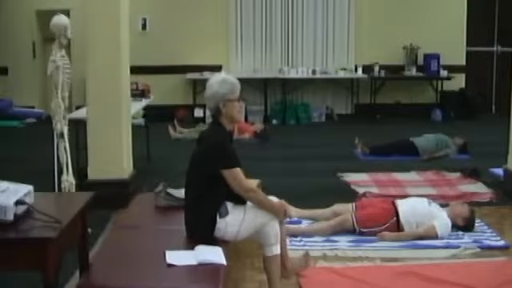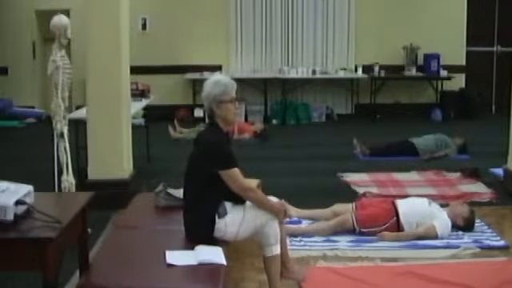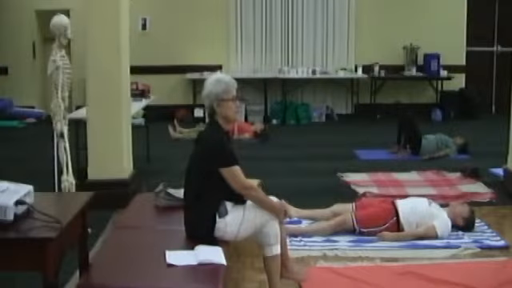Where do those lines intersect? Are they close to your spine? Are they far away from your spine? When you're drawing these parallel lines, are you going inside yourself, or are you skimming over the surface of yourself, either the front or the back? Try to find the inside of yourself.